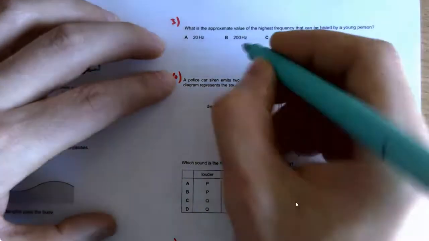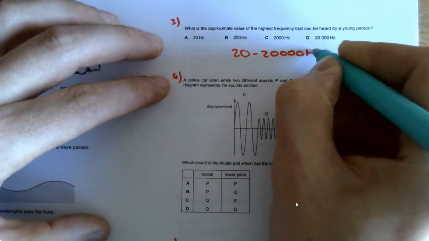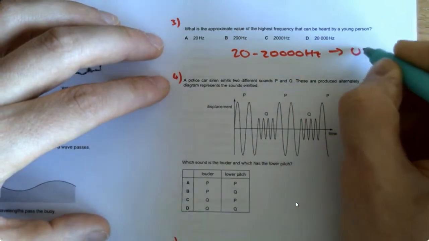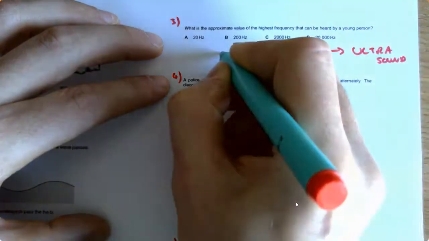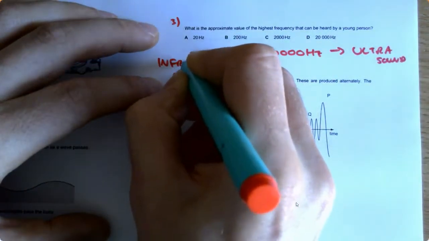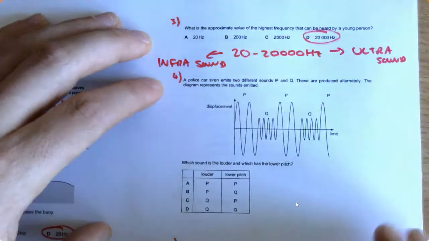So we should know that humans can hear between 20 and 20,000 hertz. If we go this way, it becomes ultrasound. And if we were to go the other way, it is infrasound. So the highest frequency is obviously D.